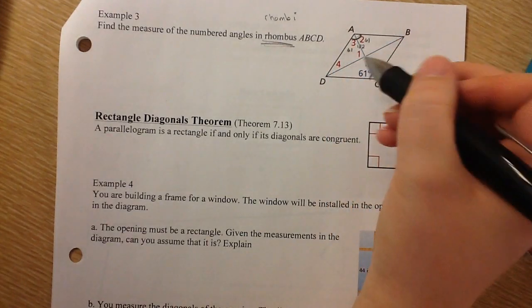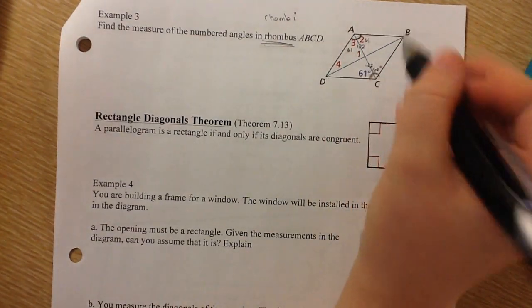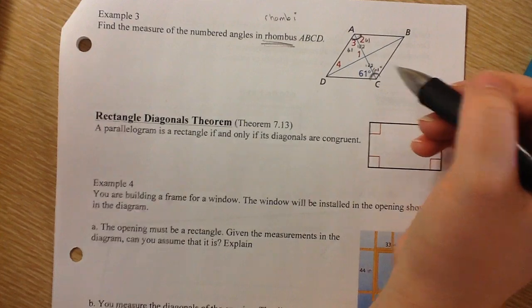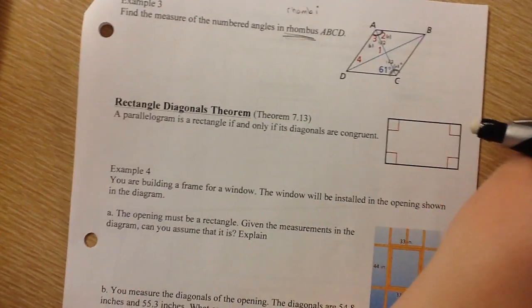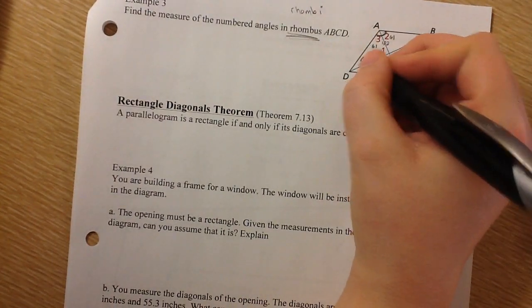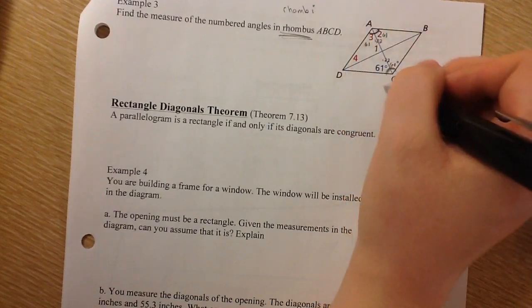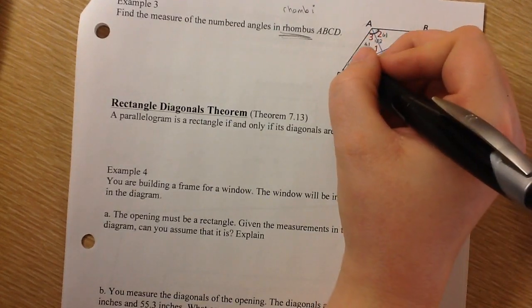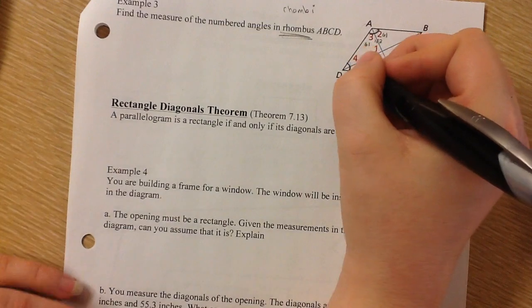Now we need to find 1 and 4. And you see how I'm drawing all over this picture? Please draw your pictures in your practice and draw on them. Use them to help you figure these out. Since this is a parallelogram, I know consecutive angles are supplementary. So here I can find this whole big angle.